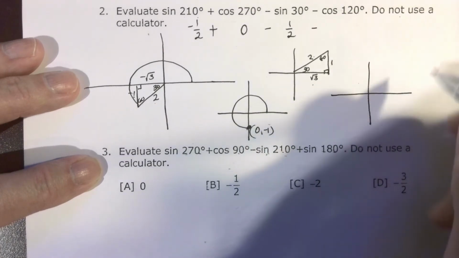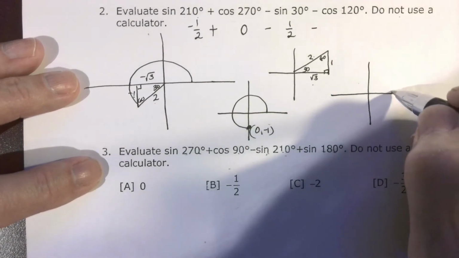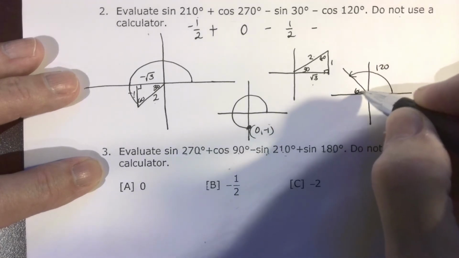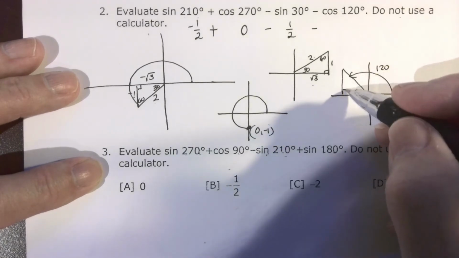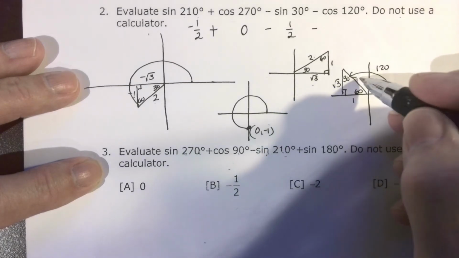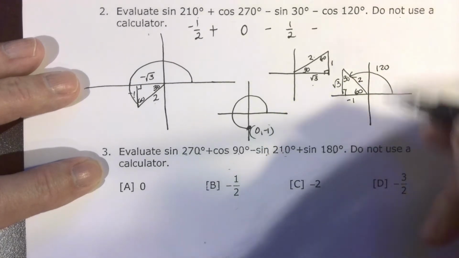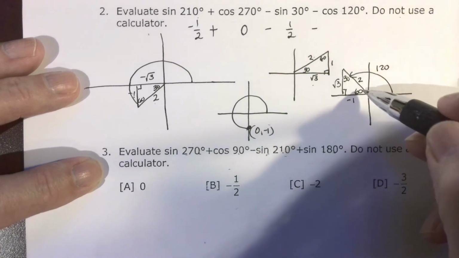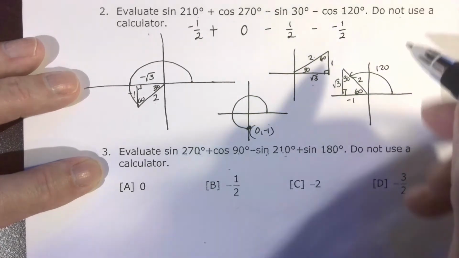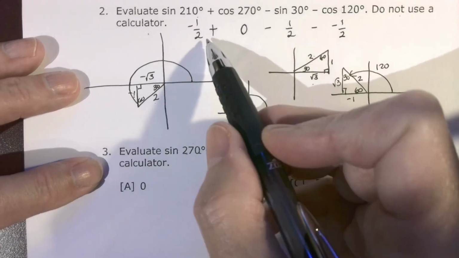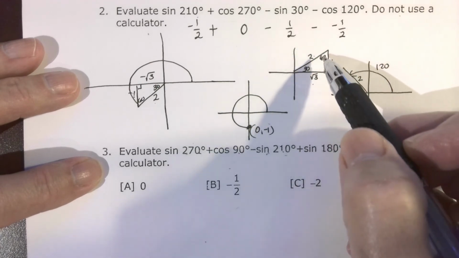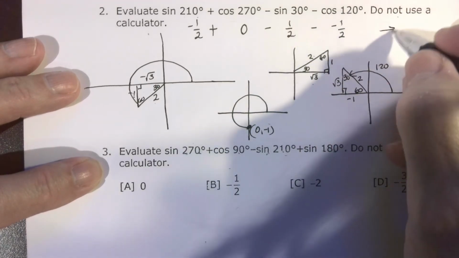For the last one, we have 120 degrees. That's over here in this quadrant. If this is 120, then that leaves me with 60 degrees right there. So my triangle is going to look like this. So this is 1, square root of 3, and 2. But this one is negative. And I want the cosine here. So cosine is negative 1 over 2. So I'm going to have negative 1/2, minus 1/2, plus 1/2. So that's going to give me a negative 1/2.